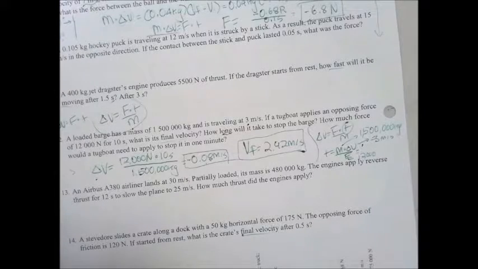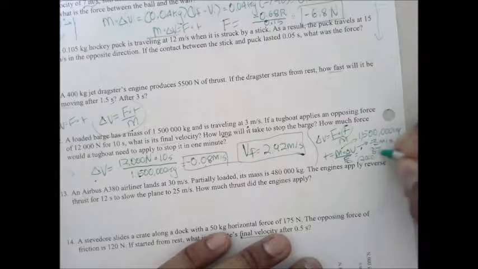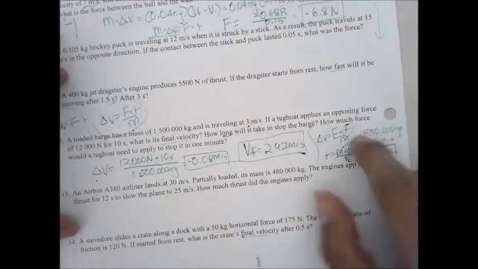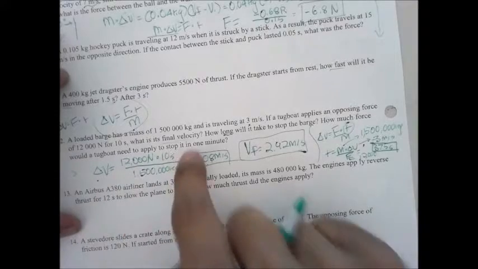So then 15 times 3 divided by 1,200 says that it's going to come to a complete stop after 375 seconds, which is a long time. Now, how much force would a tugboat need to apply to stop it in 1 minute?